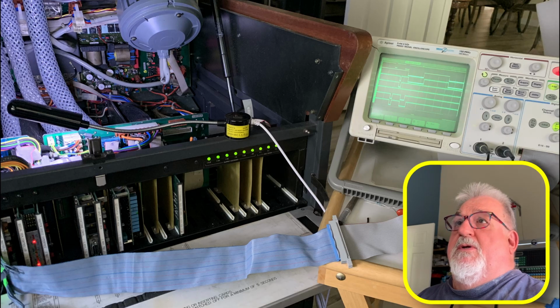In this picture, you can see I've used this as a little extender to run into this blue cable, which I'm then going to break out into the 16 lines that will feed into the digital channels of the scope.